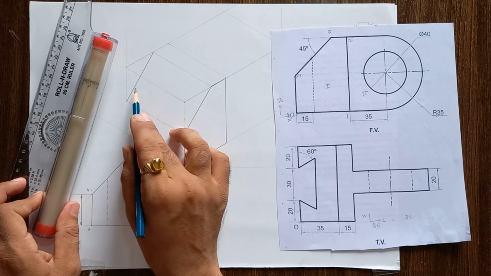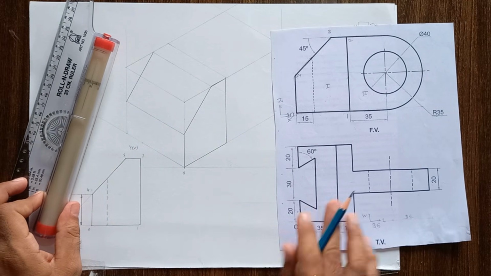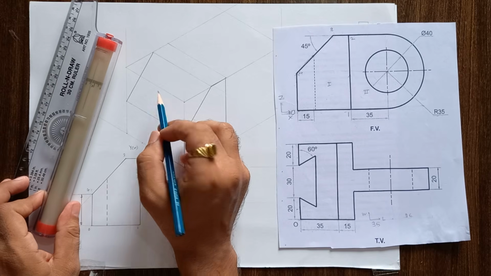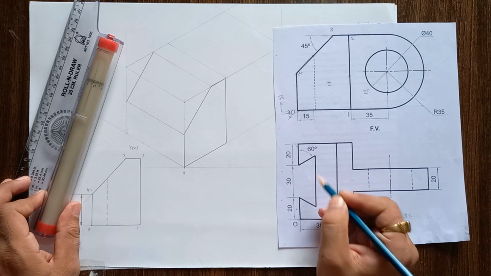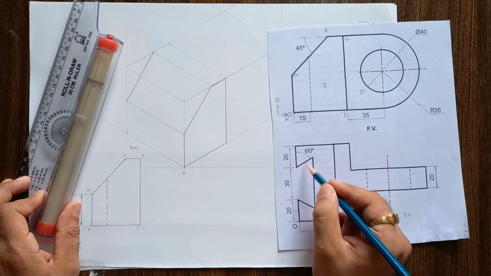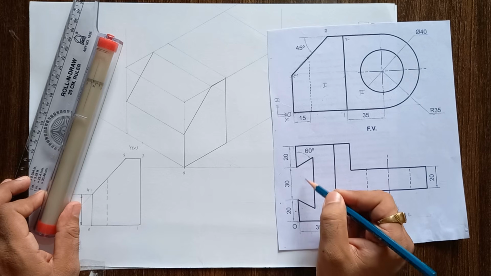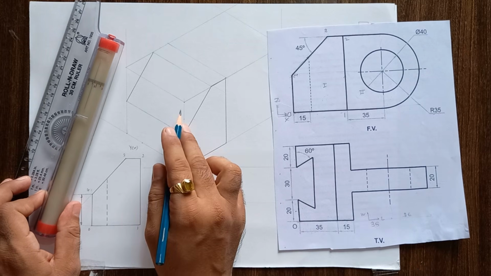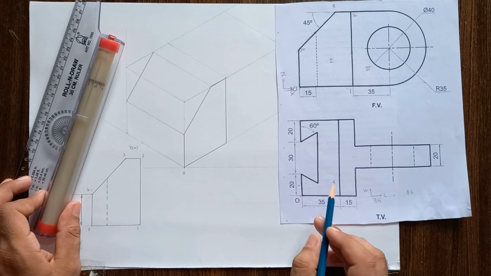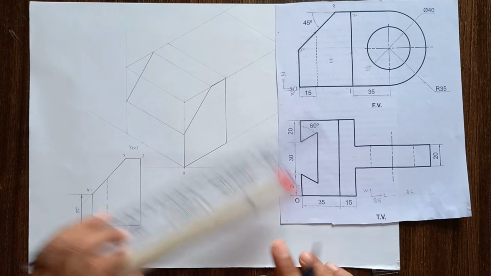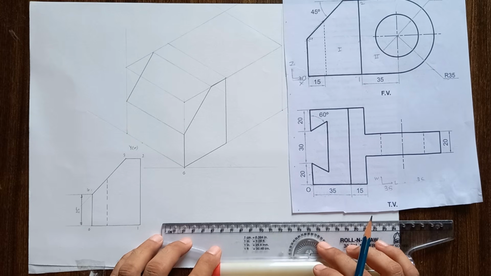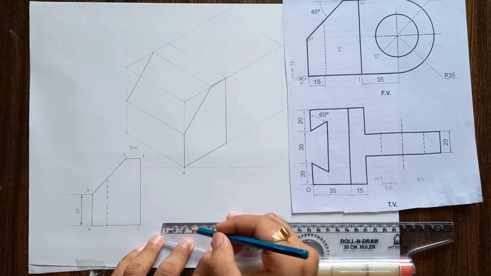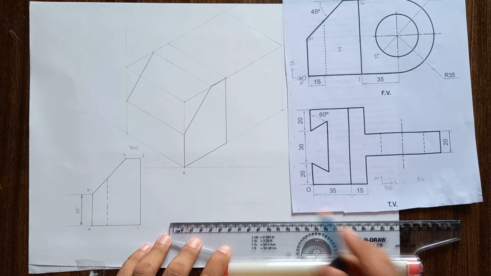These two lines are the non-isometric lines. On this slant surface, there is a Z-shape profile. So again, this distance is not given. And these two lines are the non-isometric lines. We can't mark an angle on the isometric view. Now, for this Z-shape profile, we have to draw this profile with dimensions.